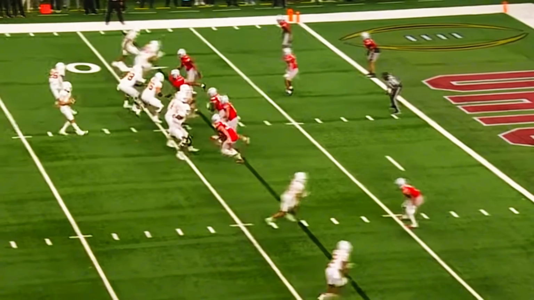They swing out the back. They've got that locked up in man coverage, and really Quinn Ewers is not worried about anybody to the field. He's trying to go through a pure progression between 1, 2, 3 inside the boundary.